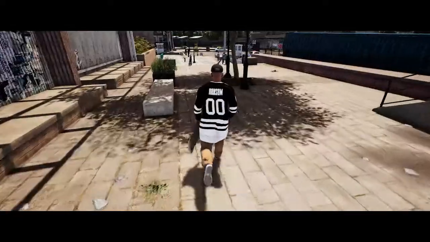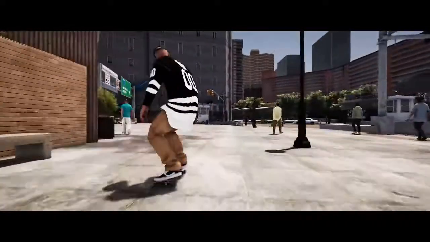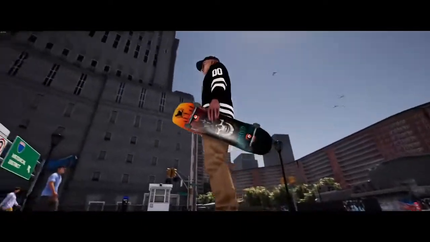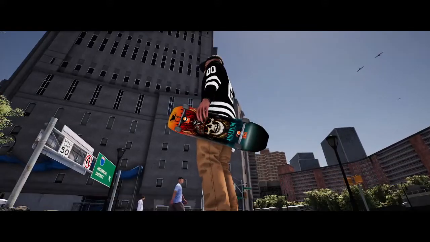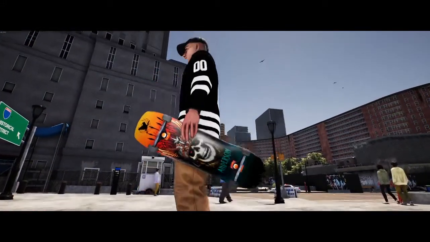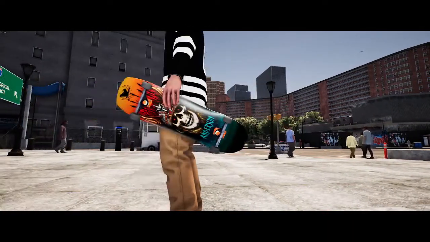And it looks like I can skate just fine. So we have successfully added our new deck graphic and new mesh at the same time. See, the shape is most definitely custom, and it has our wonderful graphic on it that we added.